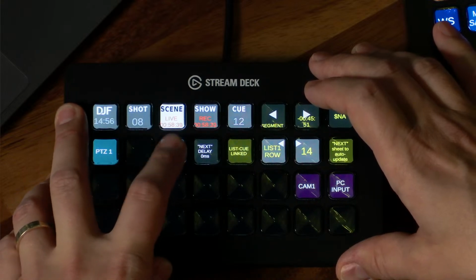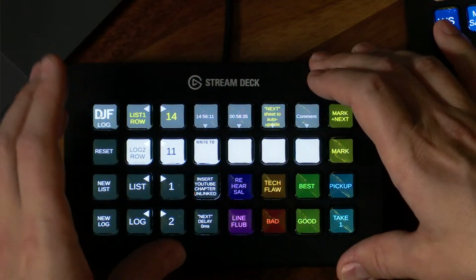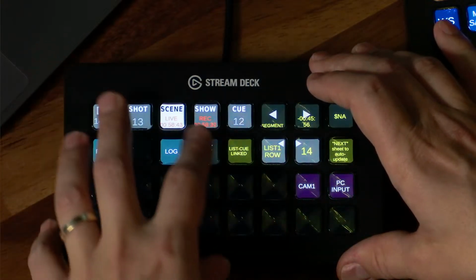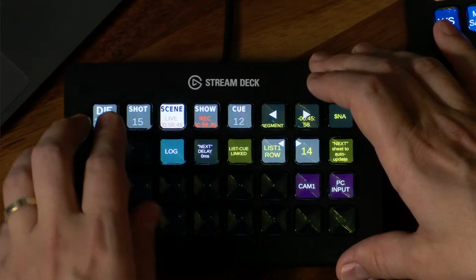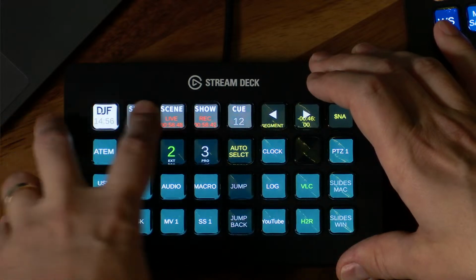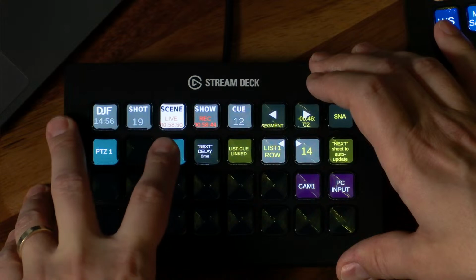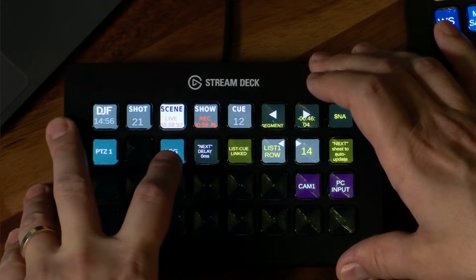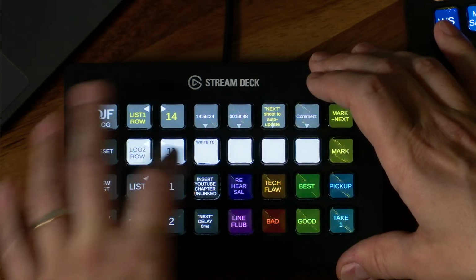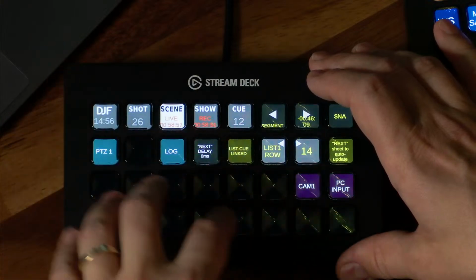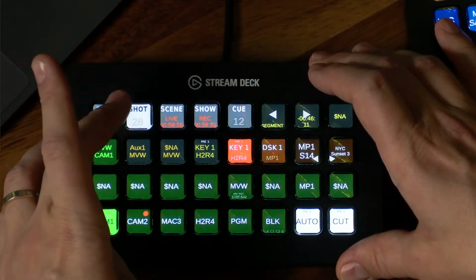So if I go log, I've jumped into the log page, but when I exit out, I've come back to the scene page. It won't land me back here and then I have to select scene again. It means that it's very easy to jump away to the log and come straight back into my scene page.